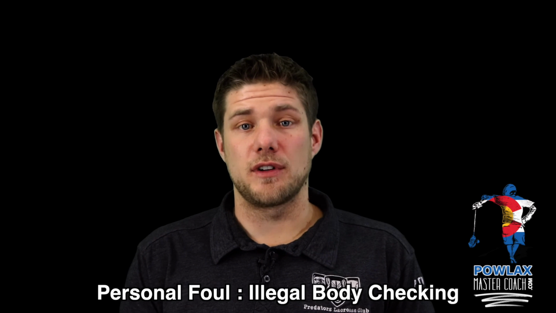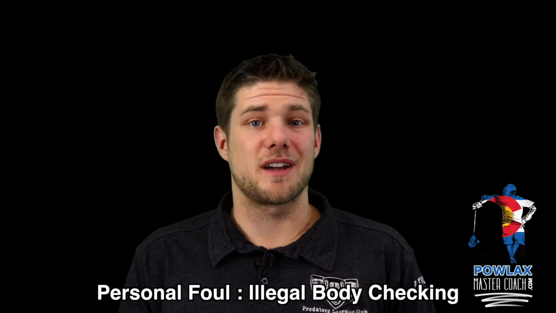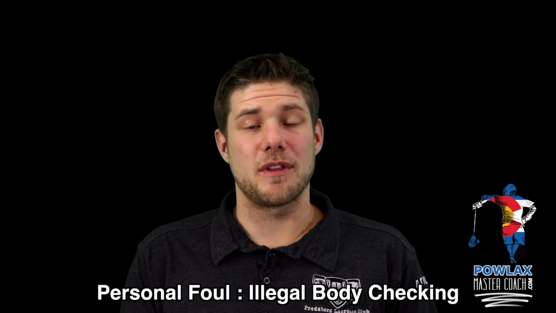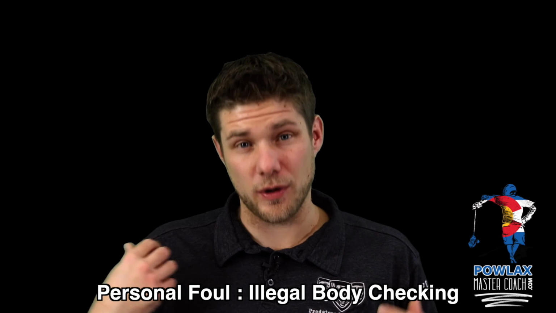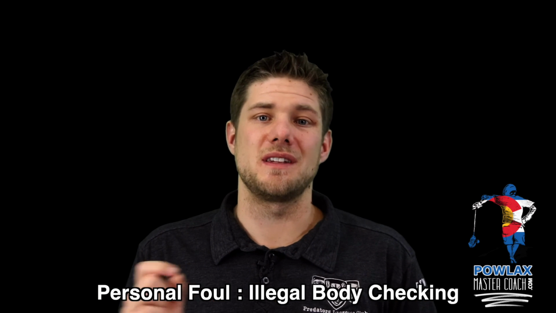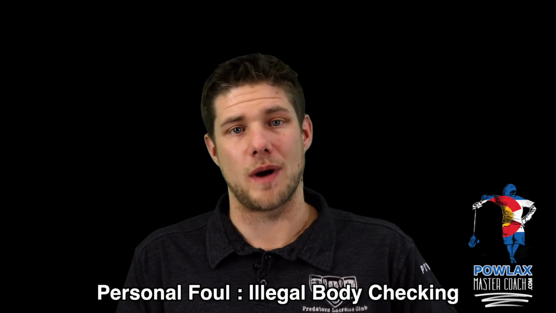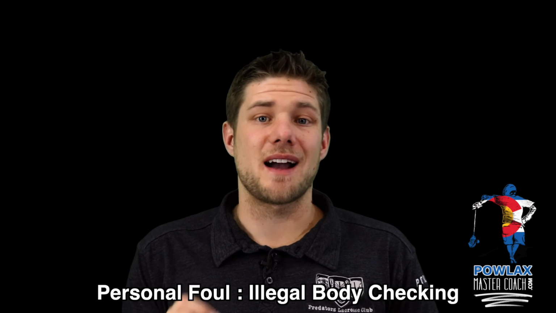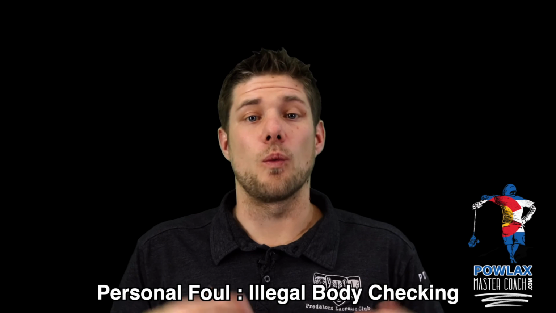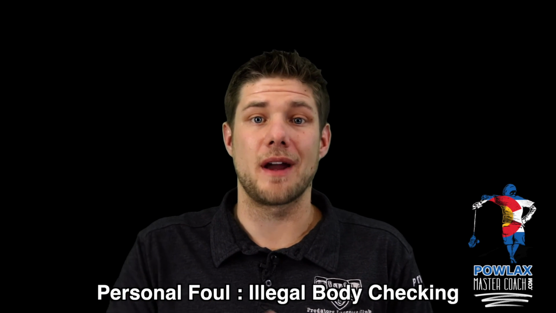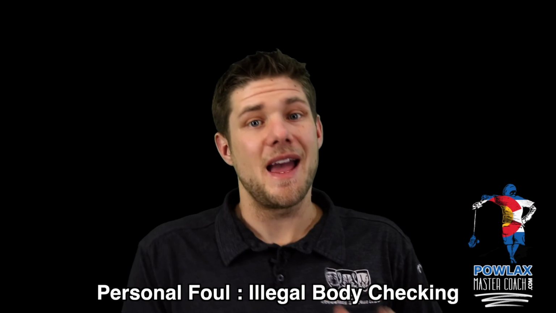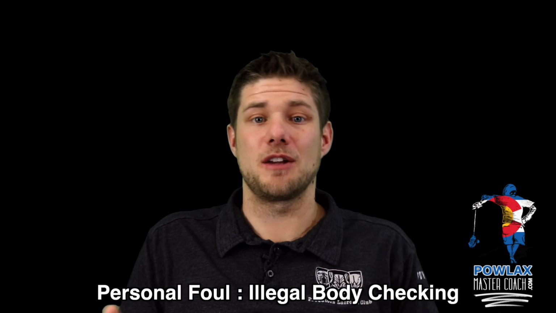The fifth way we can have an illegal body check is an excessive body check, and that is any time that a player ducks his head or his shoulder and hits another player with the intent to put the other player on the ground. Finally, with body checking, it is not considered an illegal body check if one player is going to hit the other and the other player turns his body and makes the player who is going to hit him in the back.